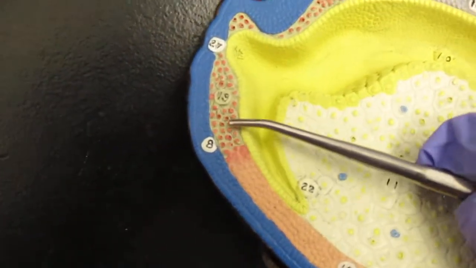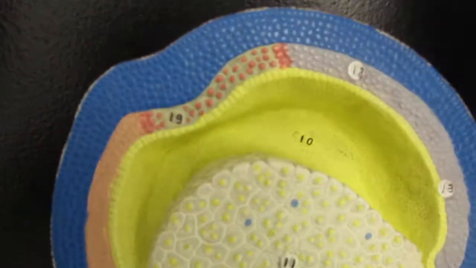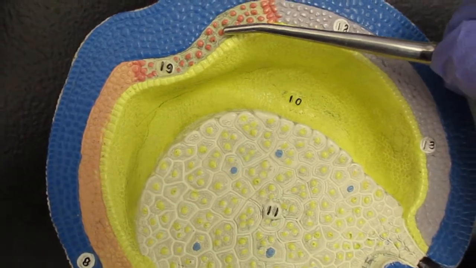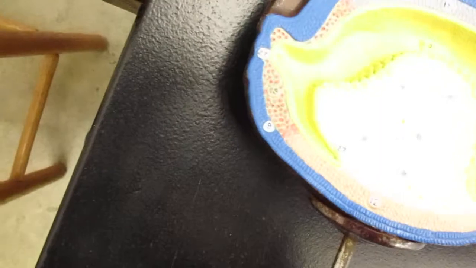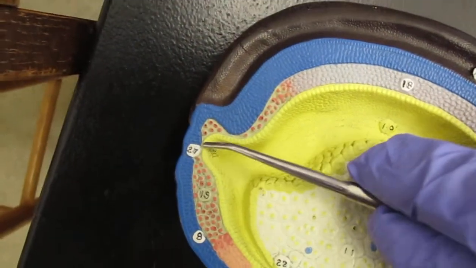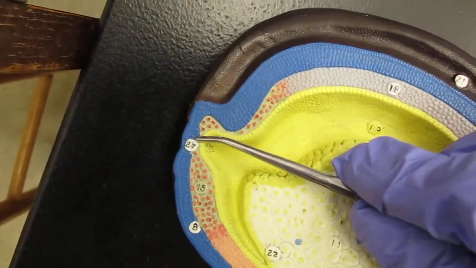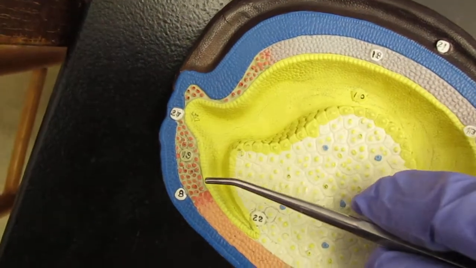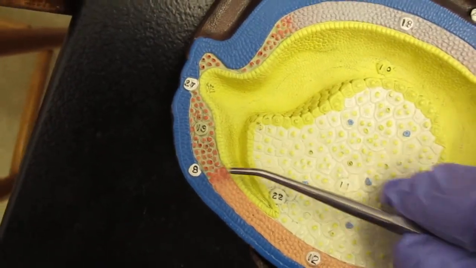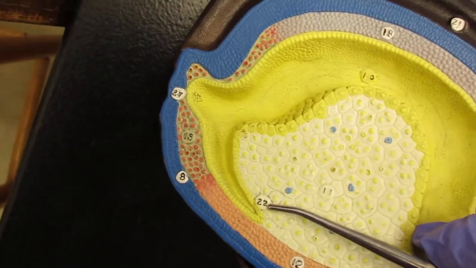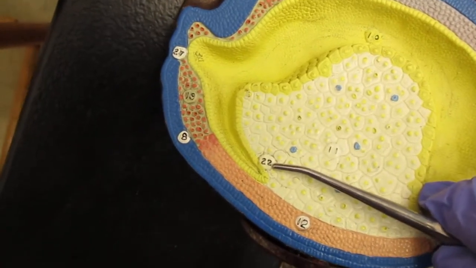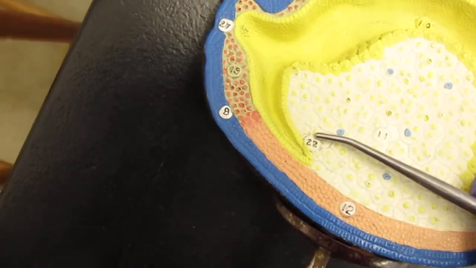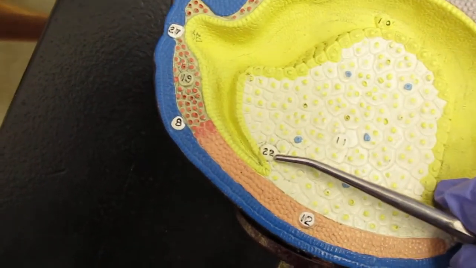And this right here is undifferentiated mesoderm. Just like what you're seeing here. This is undifferentiated mesoderm in model number 12. So this right here would be the oral invagination, undifferentiated mesoderm, liver diverticulum right here.